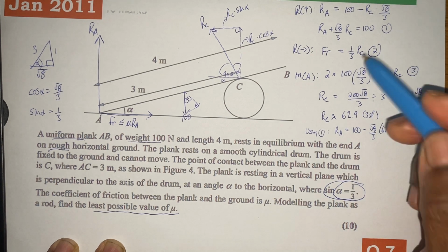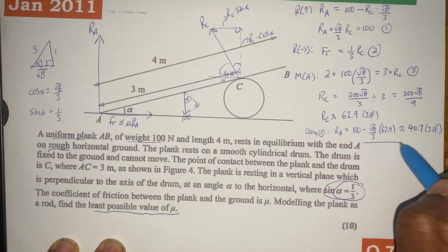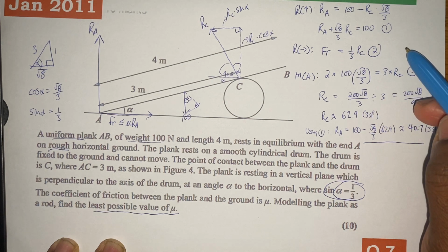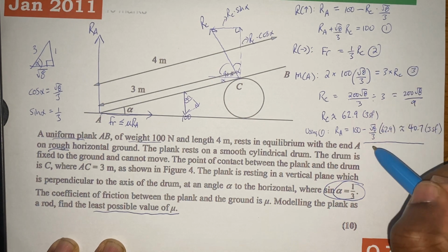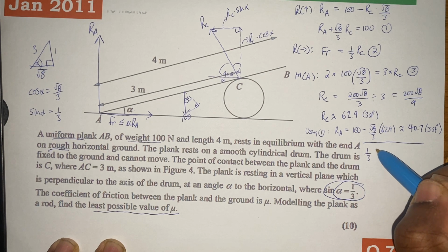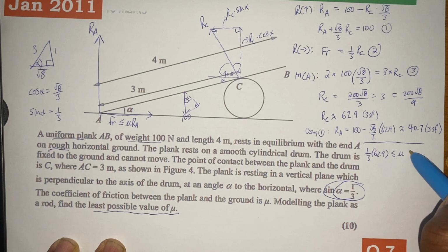So what we have then is that friction, which is 1/3 RC, will be smaller than or equal to mu times RA. So we'll have 1/3 RC, which is going to be 62.9 over 3, smaller than or equal to mu times RA, and RA is 40.7.